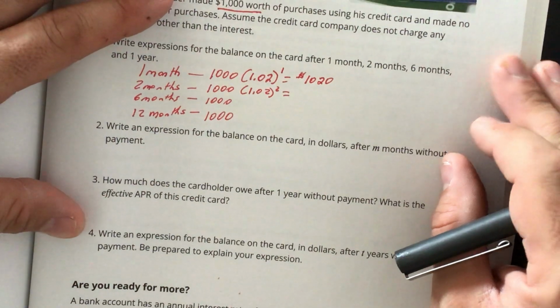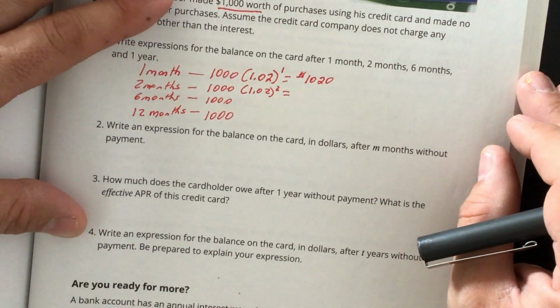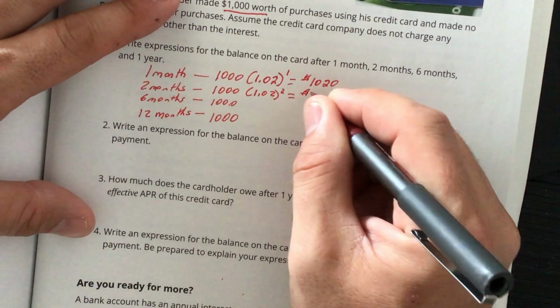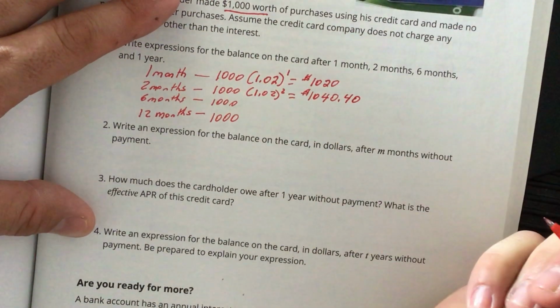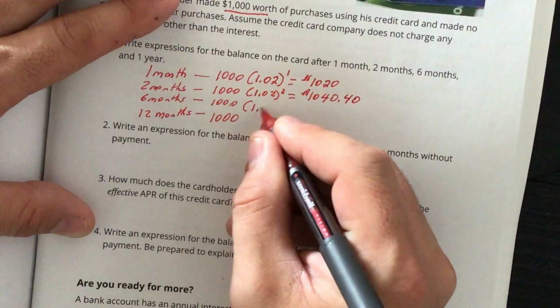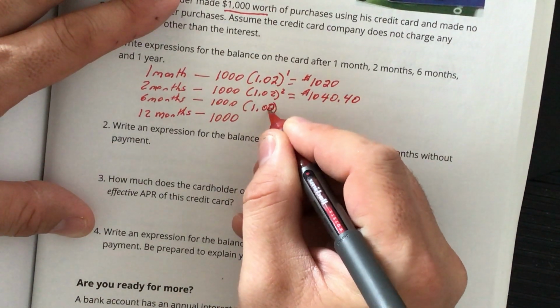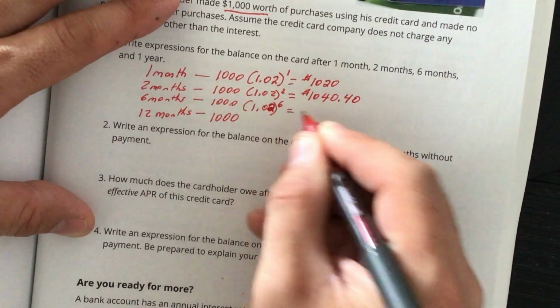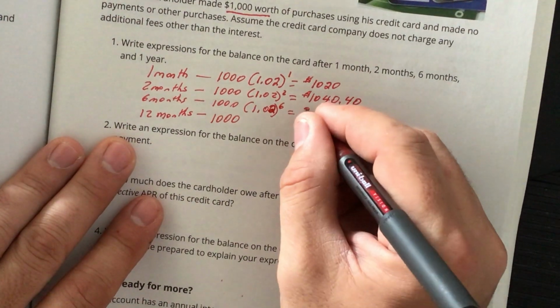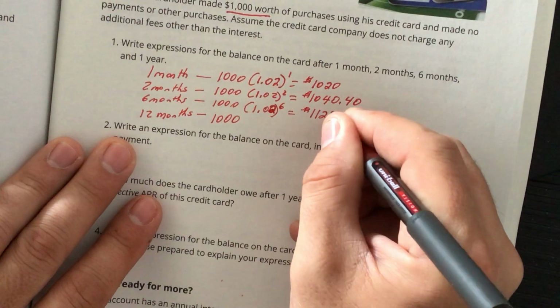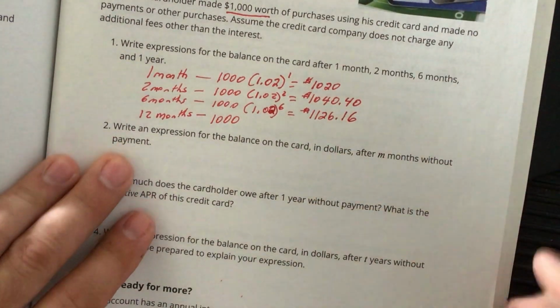Should be more than 1,020. 1,040.4. 6 months. Again, it should be more. What's that? Okay.